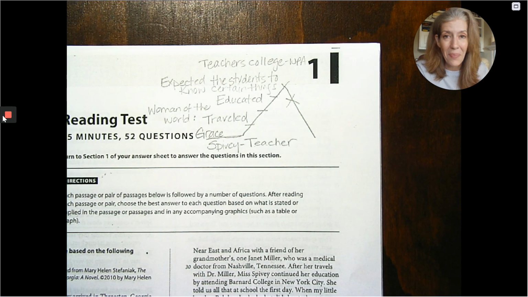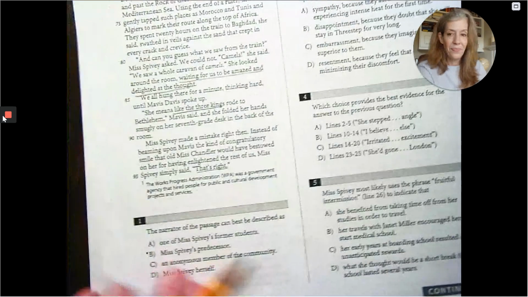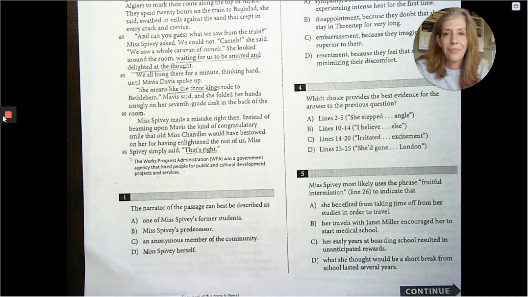Let's see how we did at predicting what the questions would be. The next strategy I'm going to ask you to start to use is the elimination strategy. If you're not already doing this, it will become an easy way to start to do better on all tests and all subjects, even in school right now.